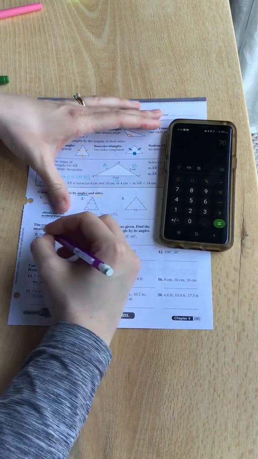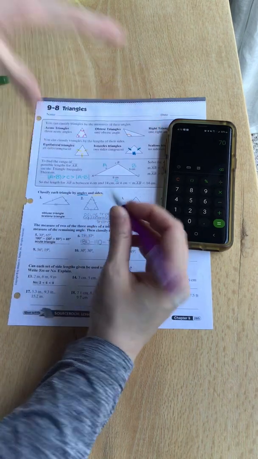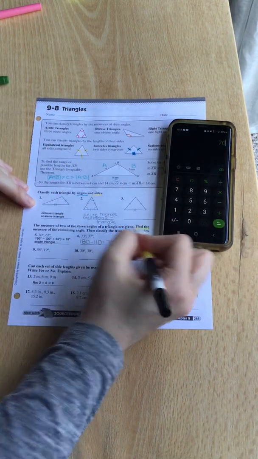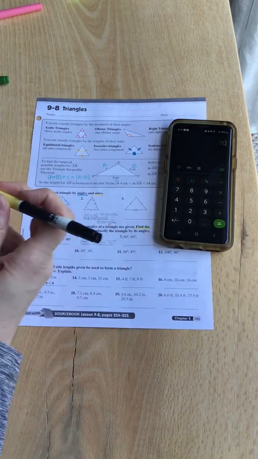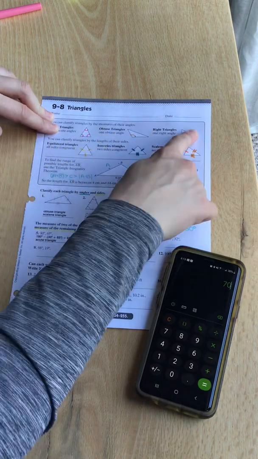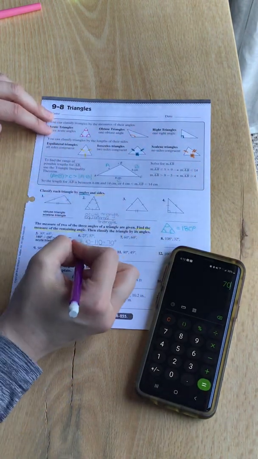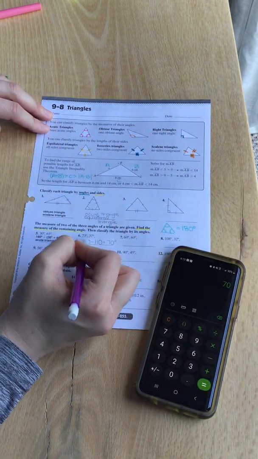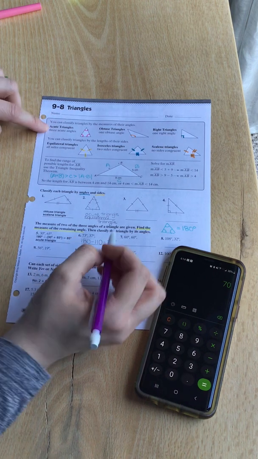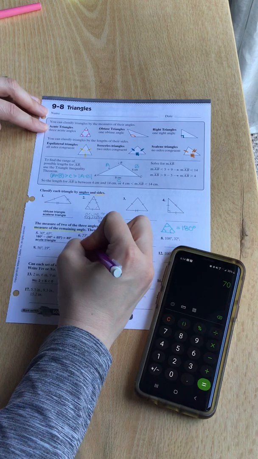So then it says, find the measure of the remaining angle. That's my first step. Find the measure of the remaining angle. Check. Then classify the triangle by its angle. So I'm coming back up here. All right. I have an angle that's 73, that's less than 90. 37, that's less than 90. 70, that's less than 90. So that is an acute triangle.